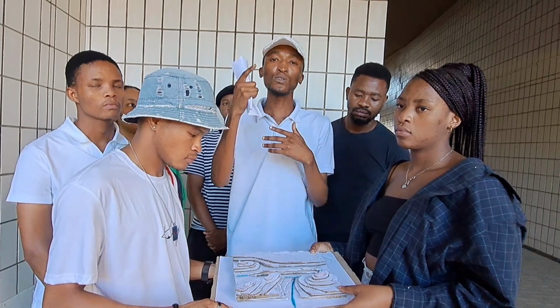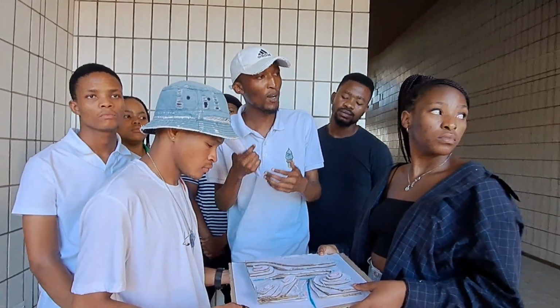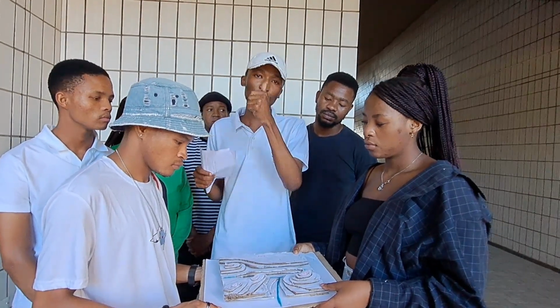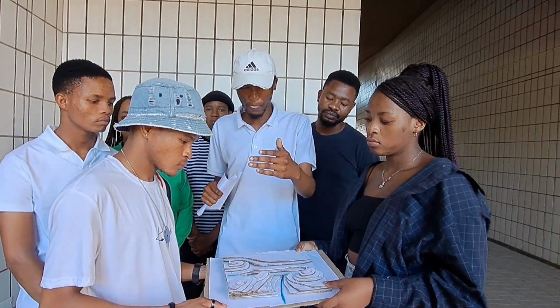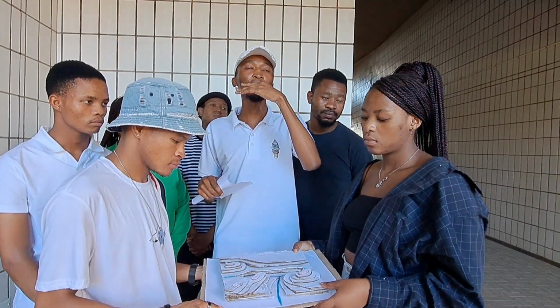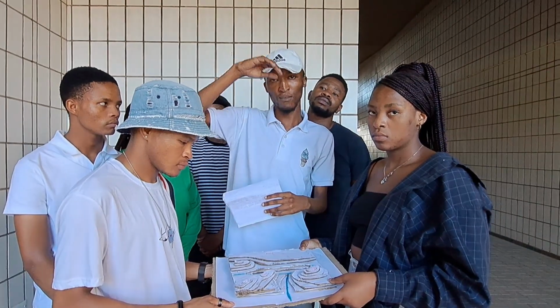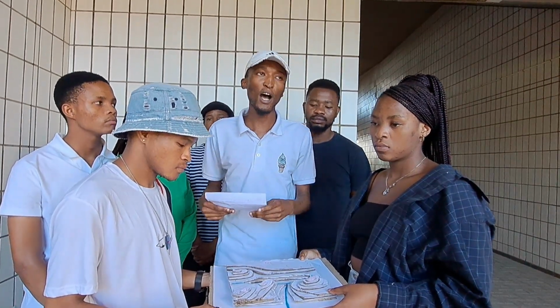Firstly, contour lines are lines that join places of equal height above sea level, and they also help us to find different landforms, as well as the elevation and shape of a mountain.